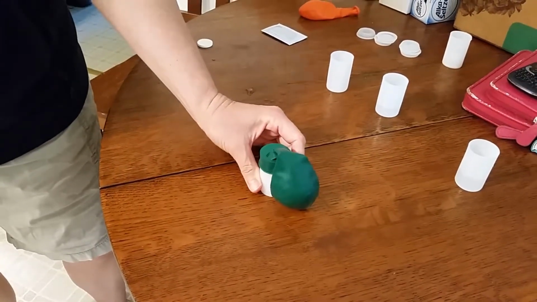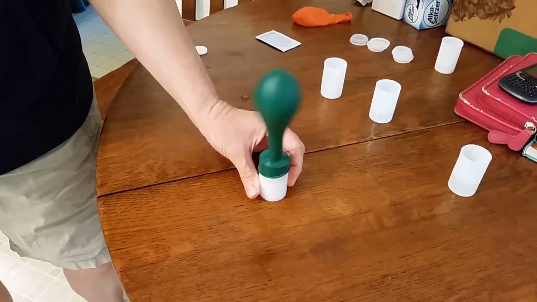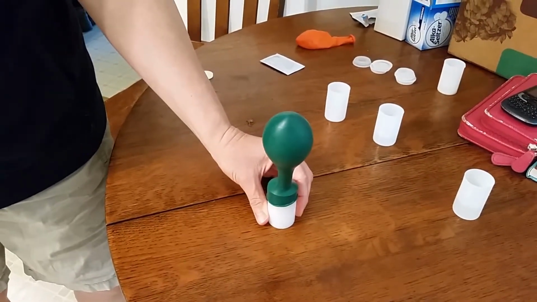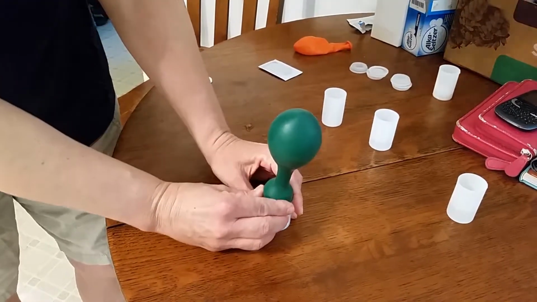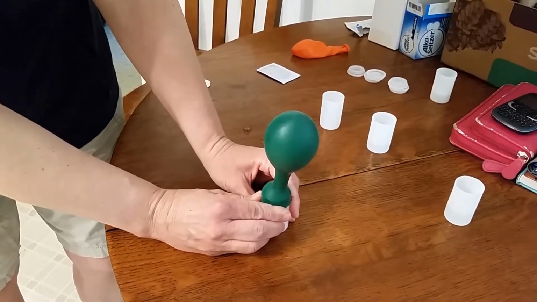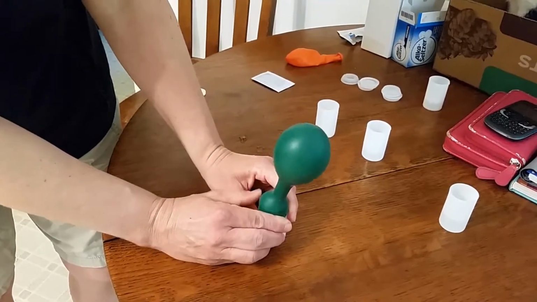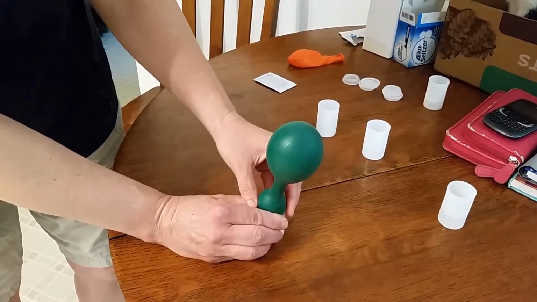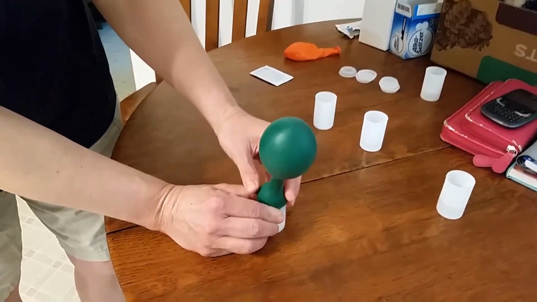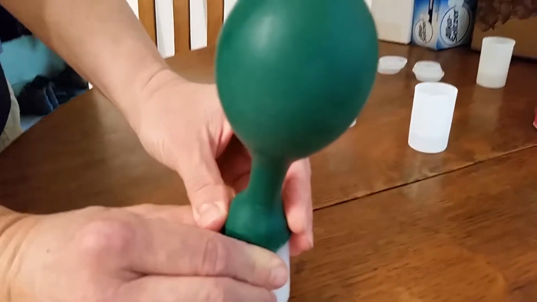As you can see, again, if you'll notice, the speed is definitely faster, how much faster this is reacting. It looks like that's going to pop right off if I'm not careful. Okay. And as you can see, the speed of my reaction is faster, my balloon is getting larger, I'm increasing the volume, and you can see down here, I'm actually capturing some of that gas down at the bottom here.